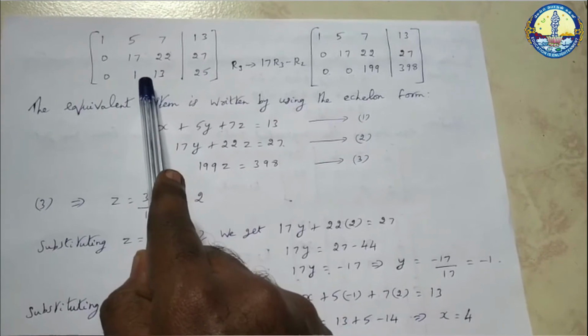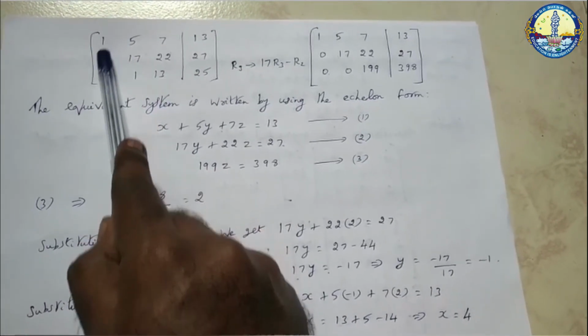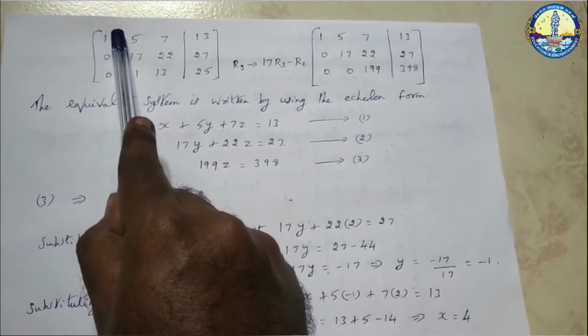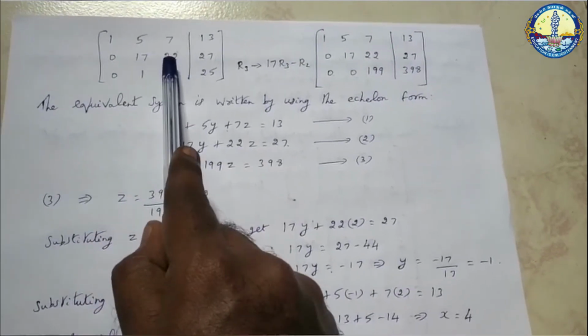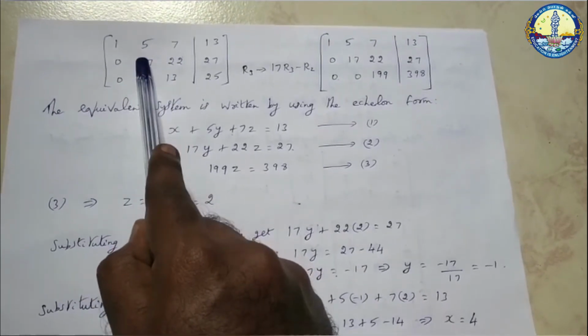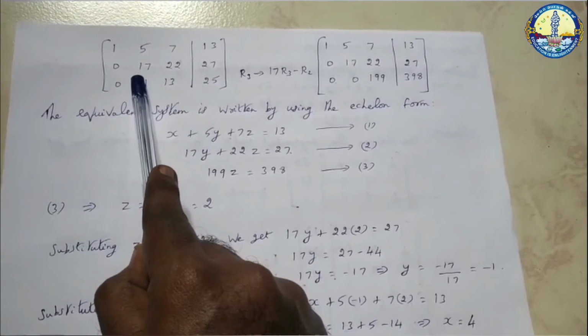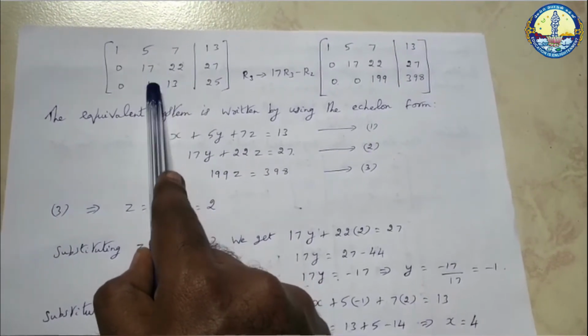Now we have to make the entry below the first non-zero element to be 0. The first non-zero element in the first row is 1, and the first non-zero element in the second row is 17. So we have to make the entry below this 17 to be 0. This is the method of row equivalent form.